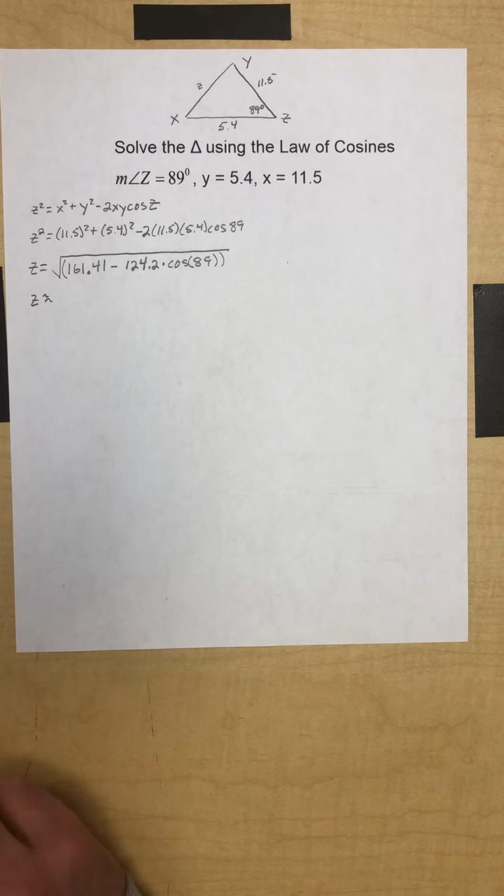I have to isolate the cosine of angle x. So the cosine of angle x will be 132.25 minus 188.4244, all divided by, now remember this is negative, 136.296.